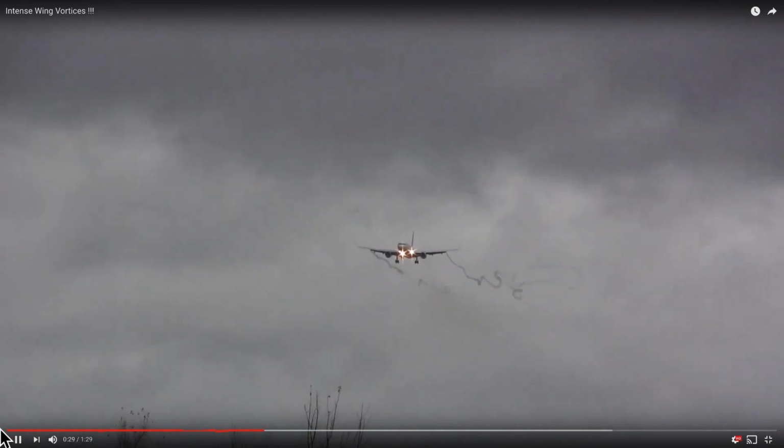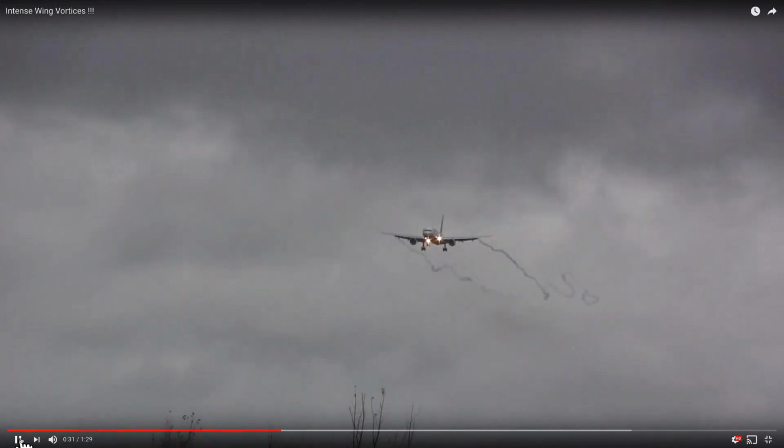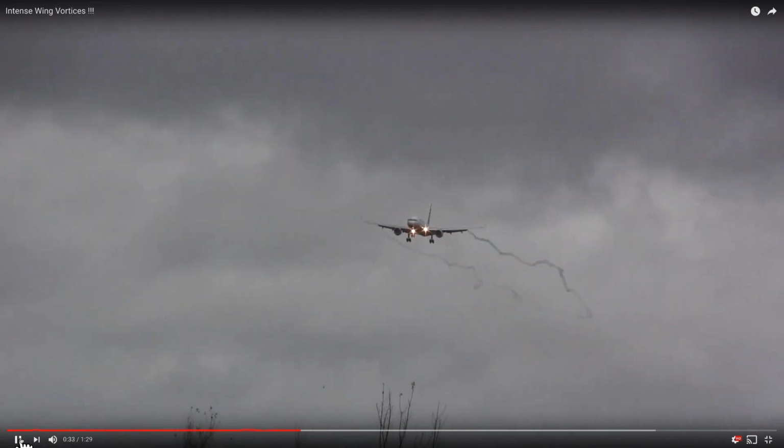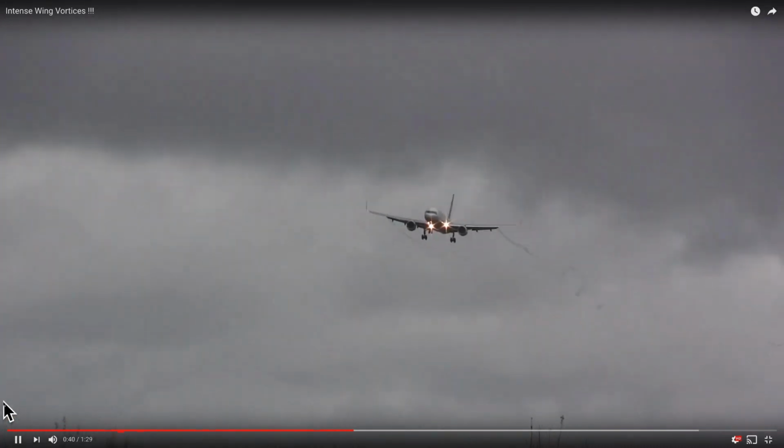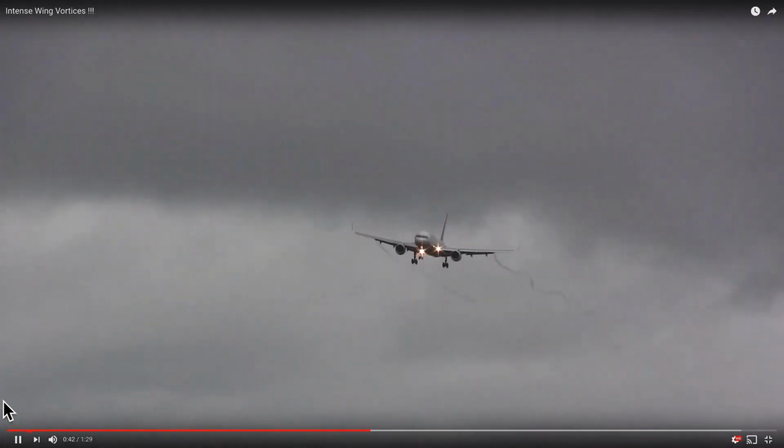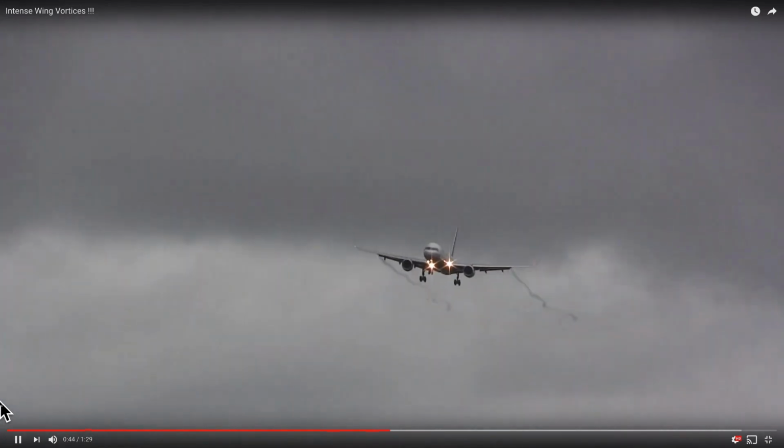And this is an aircraft with winglets, so it's pretty cool to actually see it happen. Yeah, that is really cool.